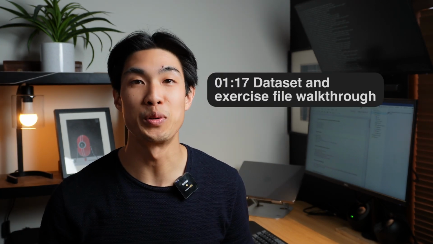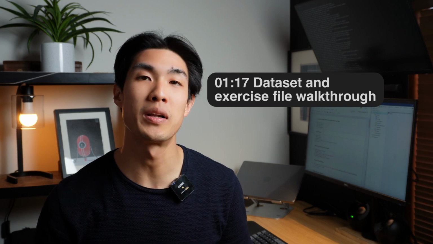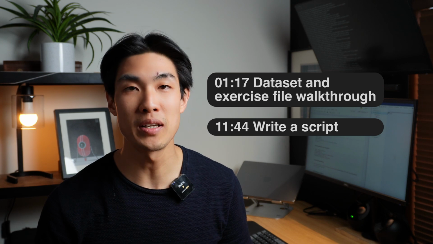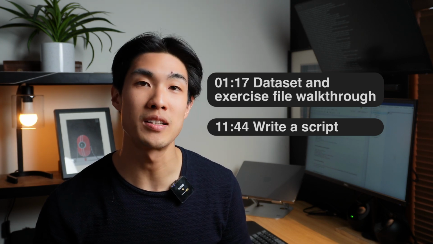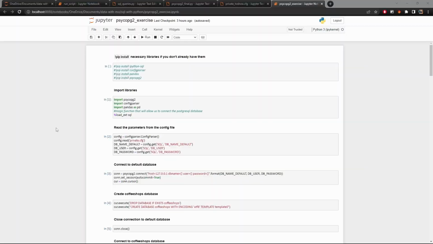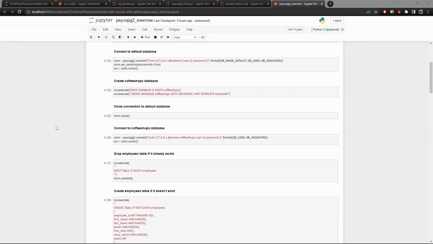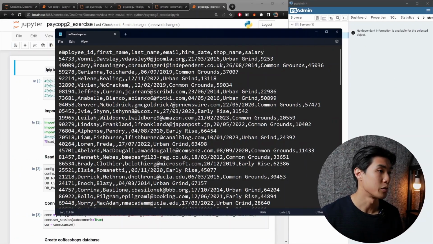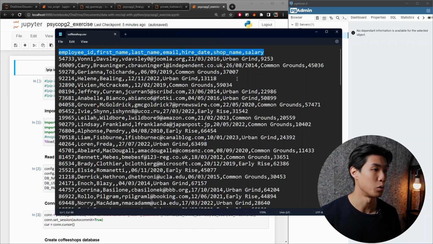First, I'll walk you through the dataset and the exercise file, which will help you understand the underlying workings of the code. Then we'll create some functions, include some SQL statements in the function, and then we're going to write a very simple script. If you stick around till the end of the video, I'm going to show you how you can turn all of this code into this one-liner code only. How cool is that?